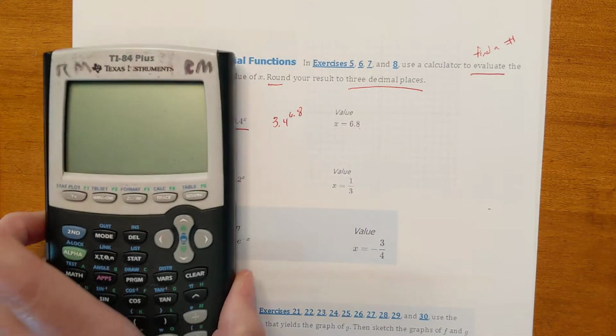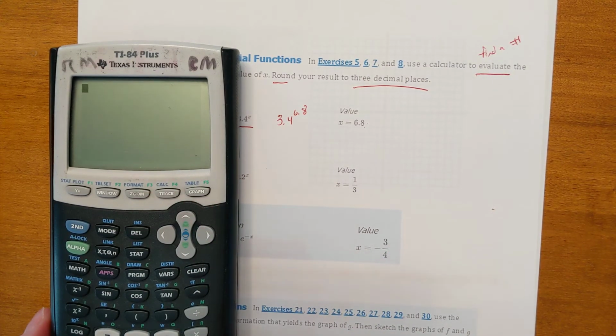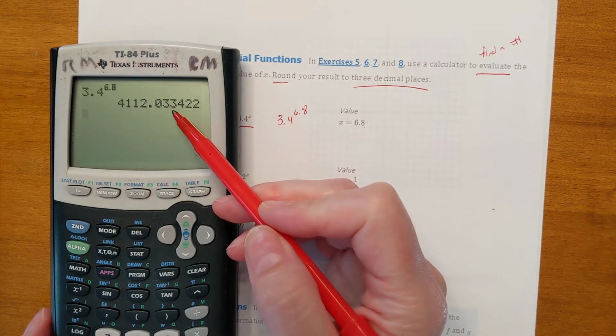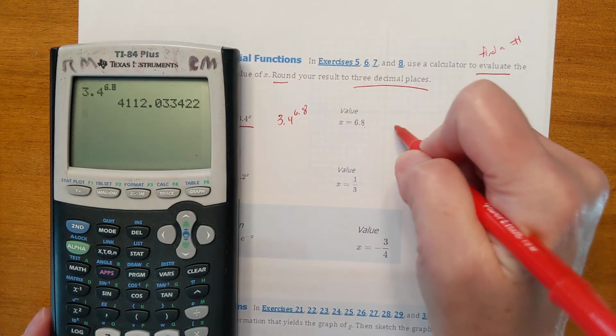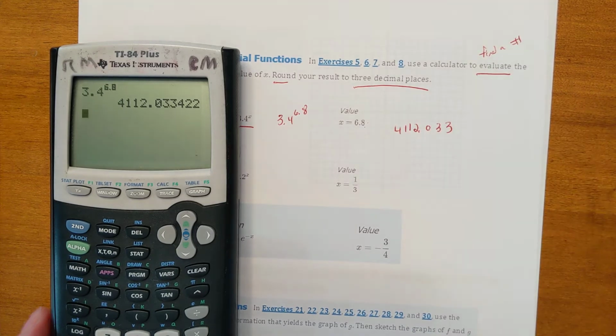So using your calculator, let's see here. 3.4, caret, which is above the division symbol, and then 6.8, enter. And to 3 decimal places, it's 4,112.033.